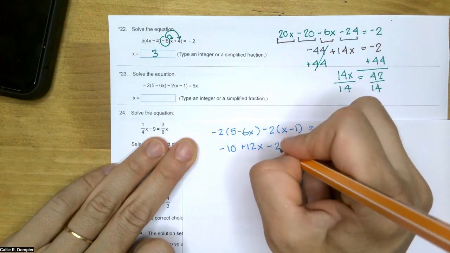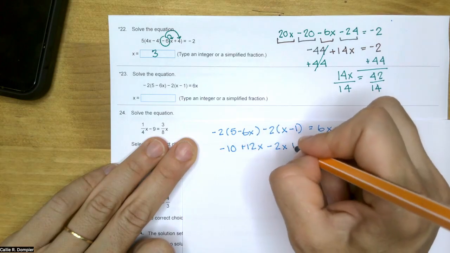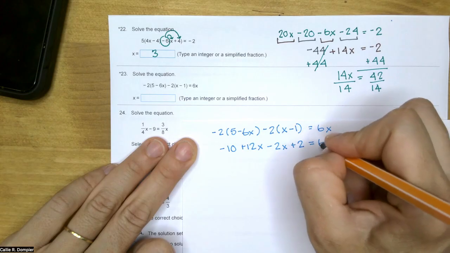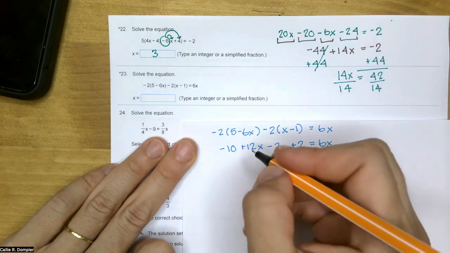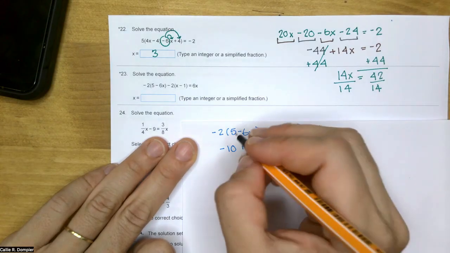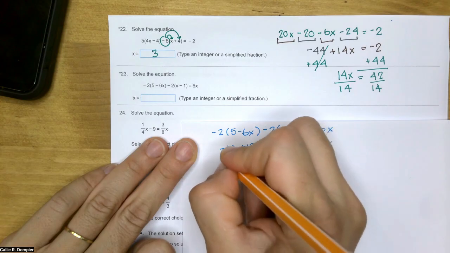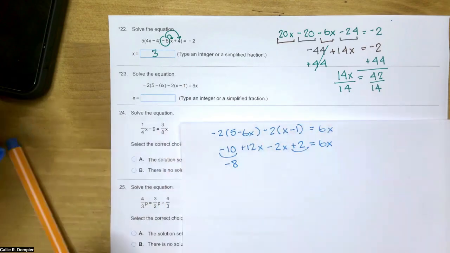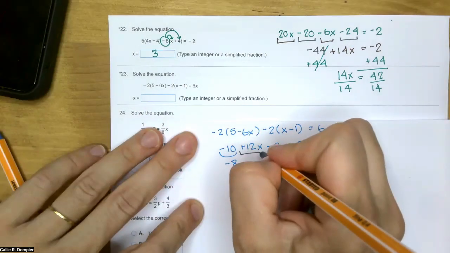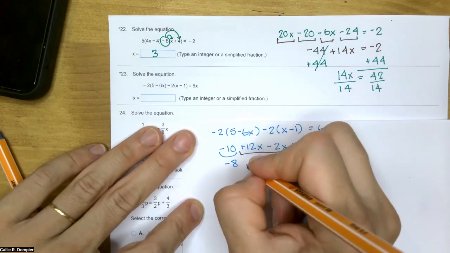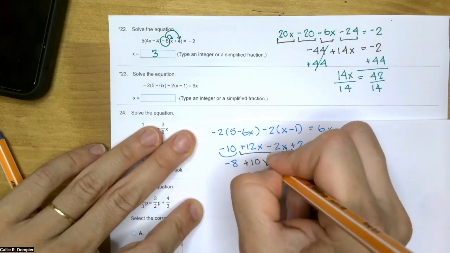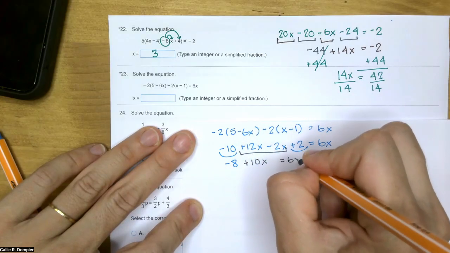Negative 2 times x is a negative 2x. Negative 2 times negative 1 is a positive 2, equals 6x. Now we have negative 10 and 2 becomes negative 8, right? And then here we've got positive 12x minus 2x is 10x, equals 6x.